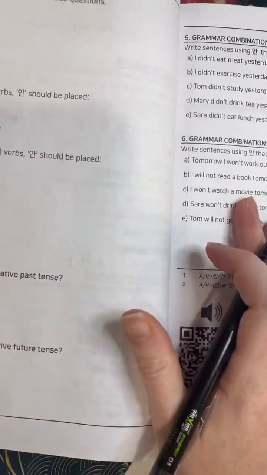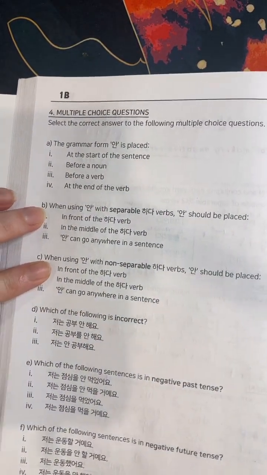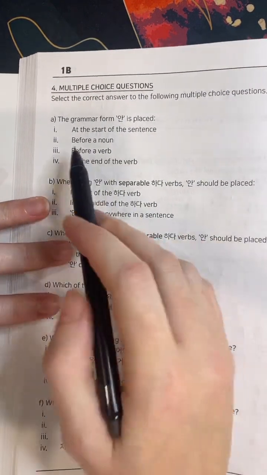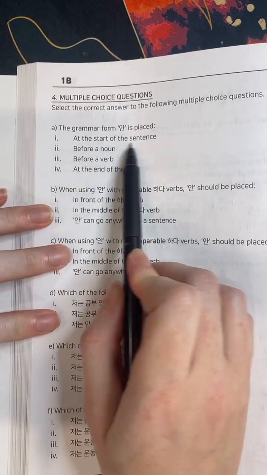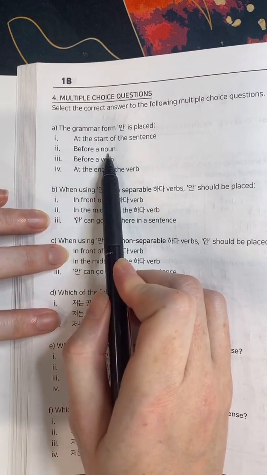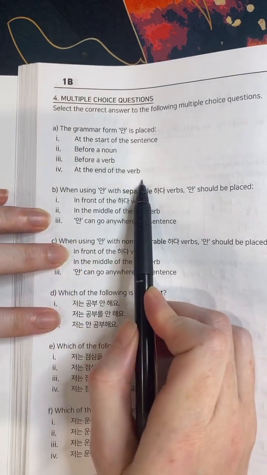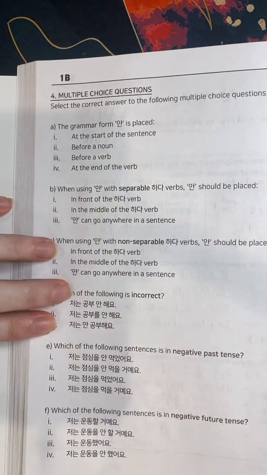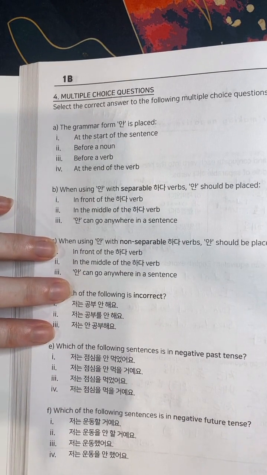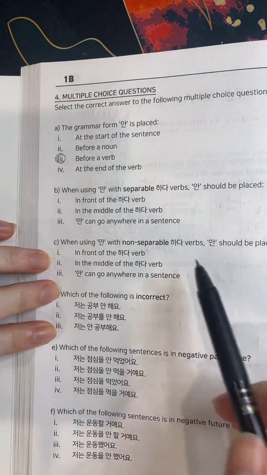Okay. All right, let's do some multiple choice questions. Let's answer these. The first one is A. The grammar form an is placed, 1, at the start of the sentence, 2, before a noun, 3, before a verb, or 4, at the end of a verb. Where is an placed? 3, Woof, yes, beautiful. It is placed before a verb. That is where an goes in a sentence.